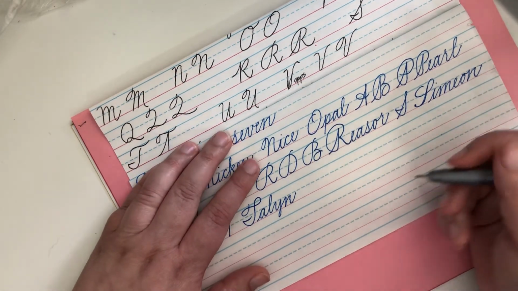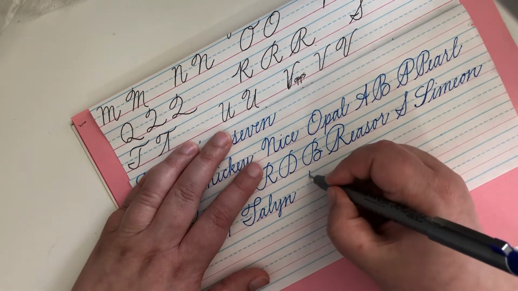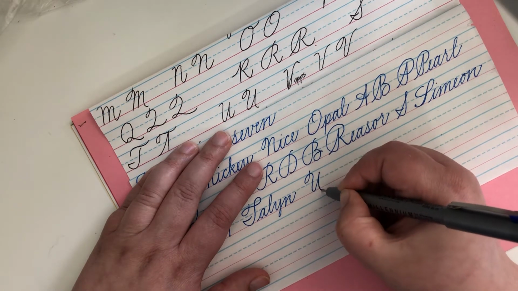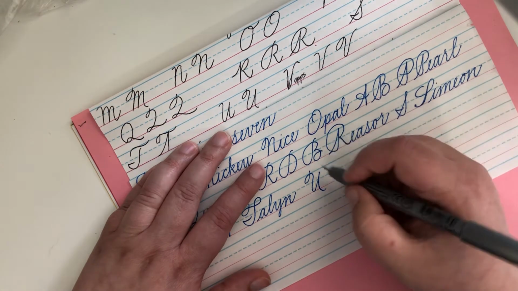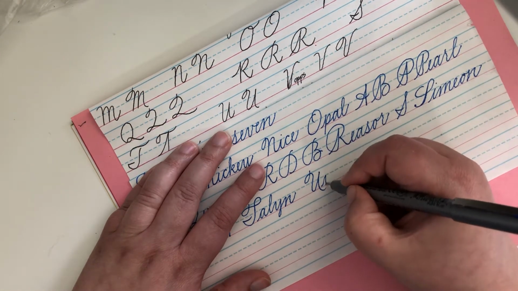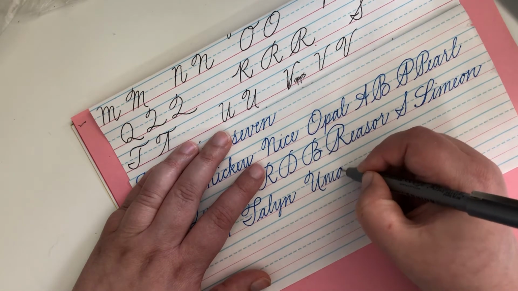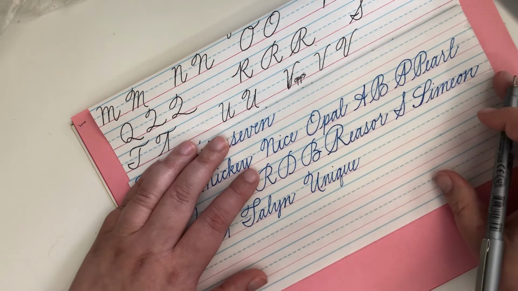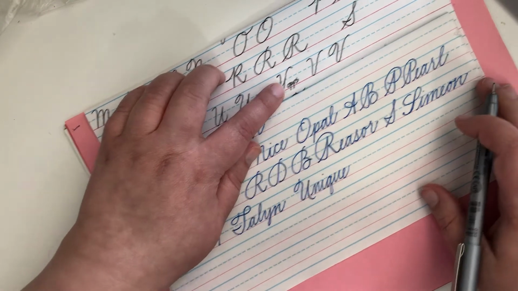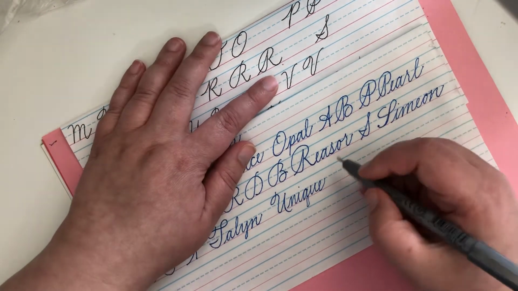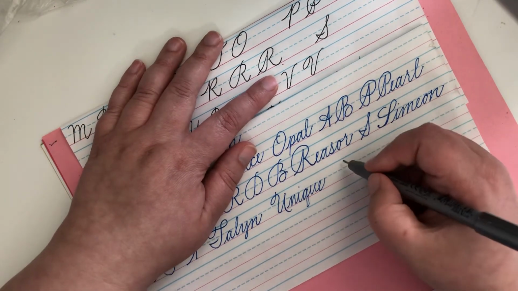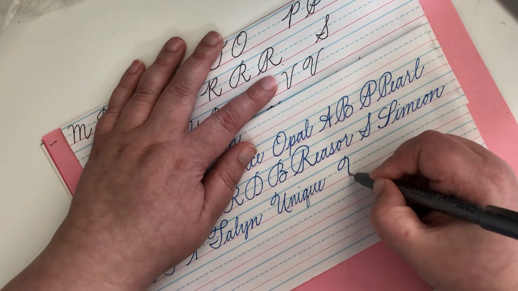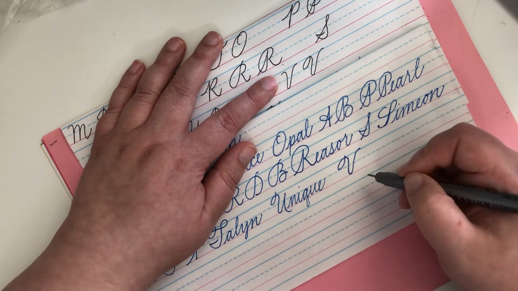The U, not much you can do with U except for add a loop at the beginning of the letter. The V, I made an oops, so don't look at that one. The Zaner-Blauser V is very simple, and what you could do to dress it up is give it a loop and an exit.